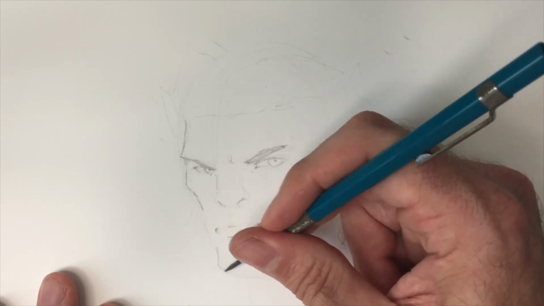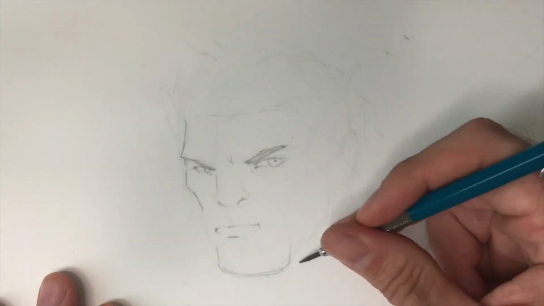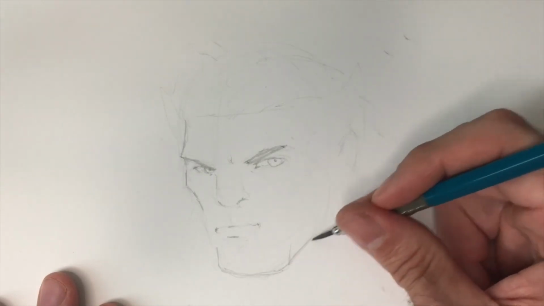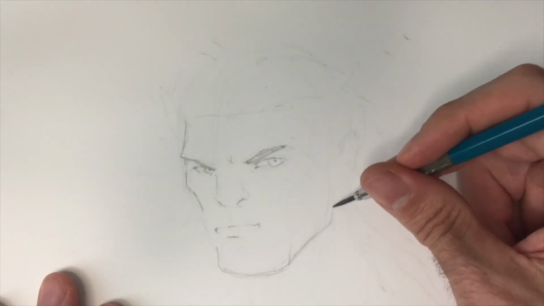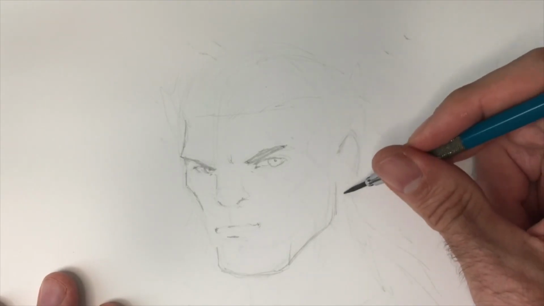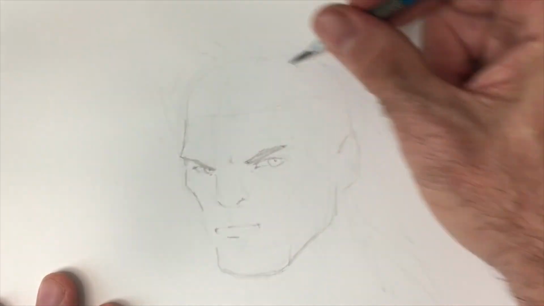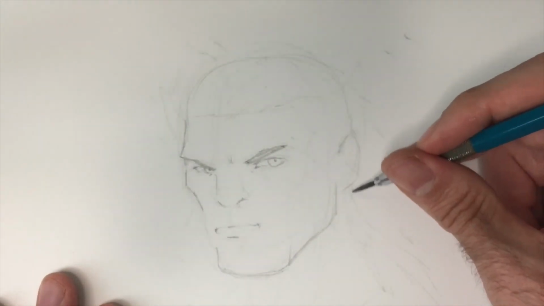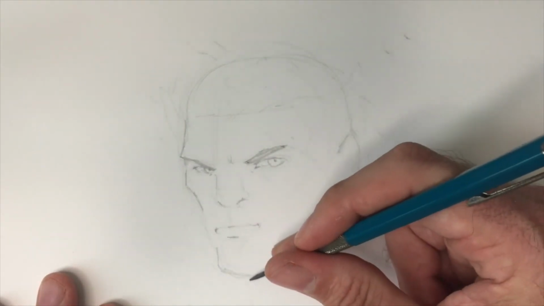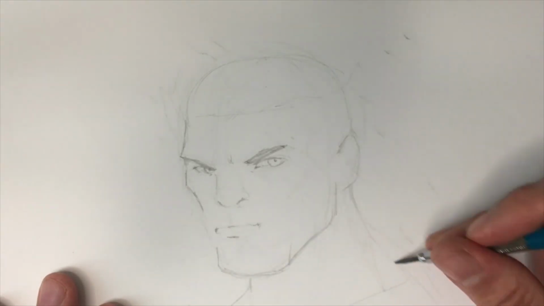I'm going to give him kind of a square chin here. Pop this into the jawline. Now, I'm not drawing in his facial hair yet. I'm just placing everything. Once I get everything proportionally in its proper place, then I'll start my rendering.